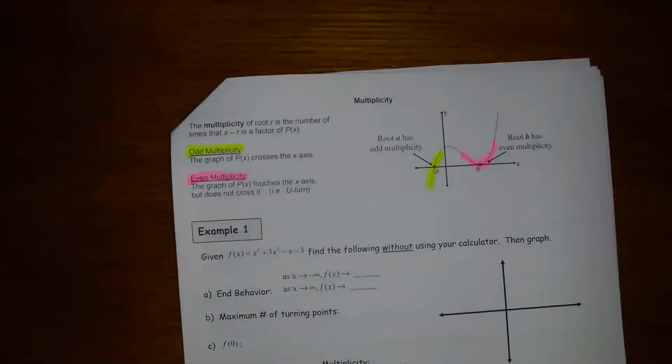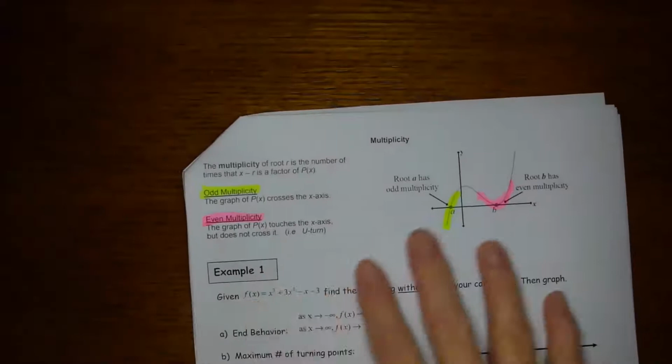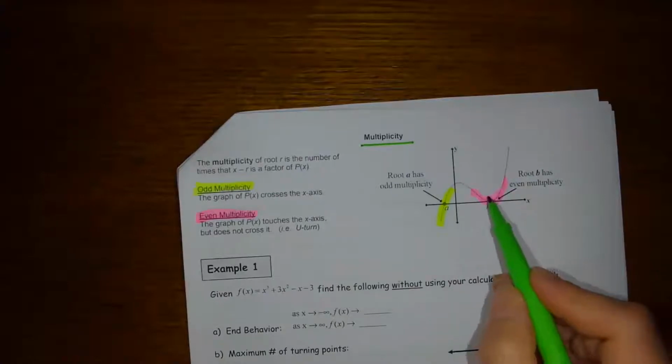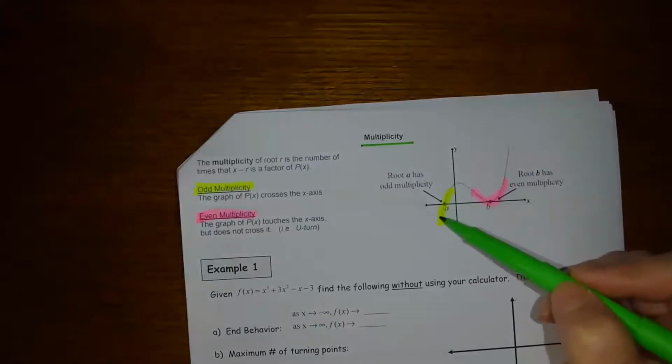Does that make sense? This tends to be a subject that people don't like. Multiplicity always scares people, so I don't want you to be scared. Does anyone have a question about what multiplicity is? Even bounces, or is tangent, or odd crosses the axis. That helps you to draw and sketch stuff because you're like, oh, it's squared, it's going to turn around. It also helps you identify curves, right?